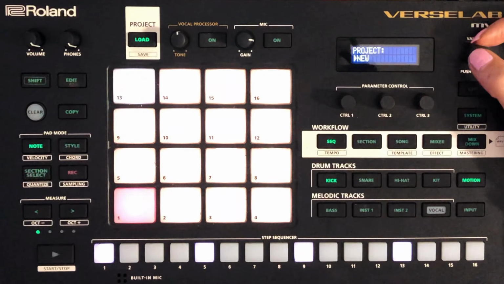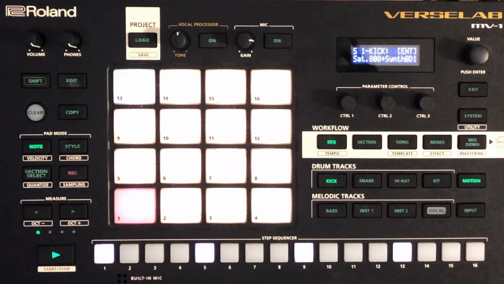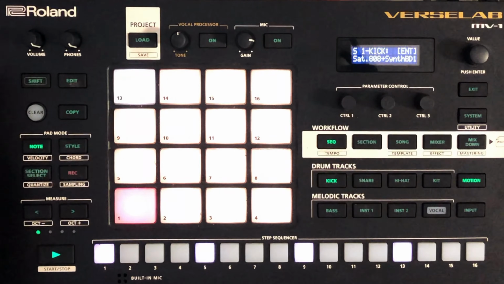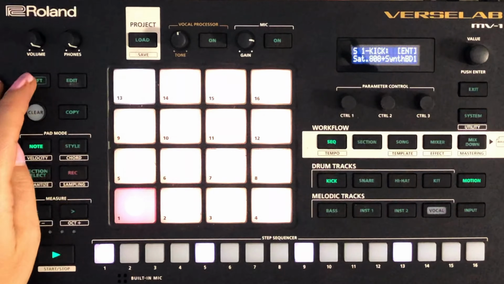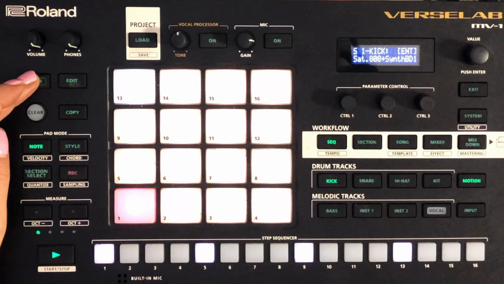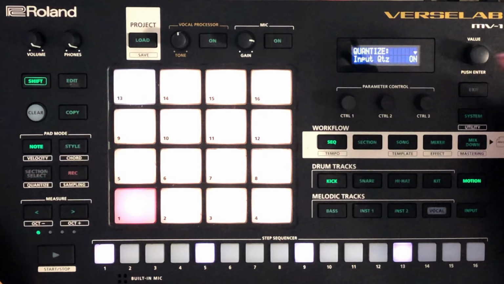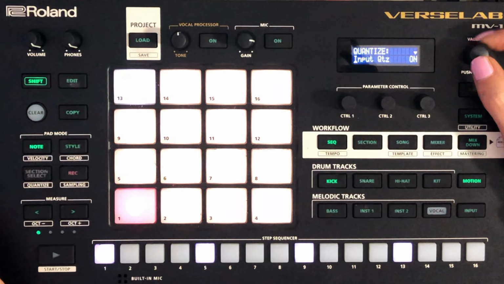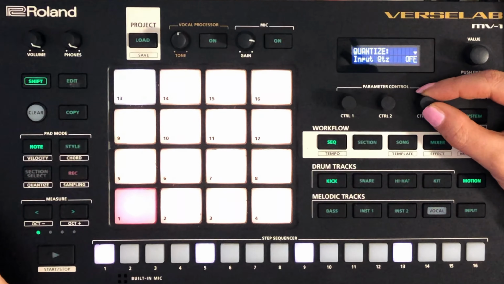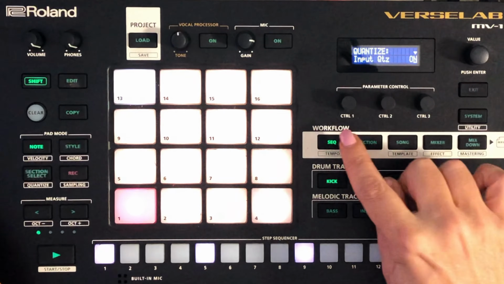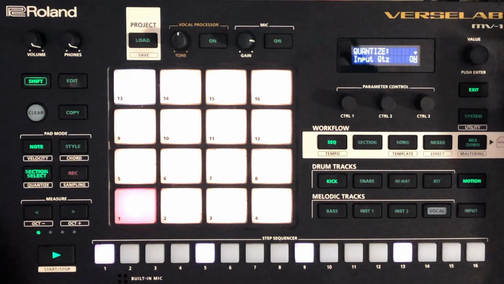So let's get started. New project, click here. First thing that I set up was actually the quantize, the input quantize. So I'm just going to show you how to do that. So anything you play on the pads and record will be recorded in time. You can see here we've got the shift function and we can hit quantize. And you can see now the window is just showing that I've turned the input quantize to on. So you use these extra control buttons to access the window.